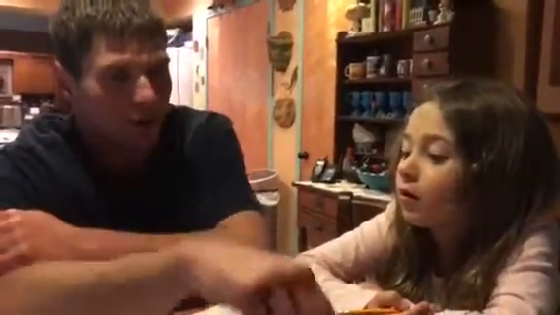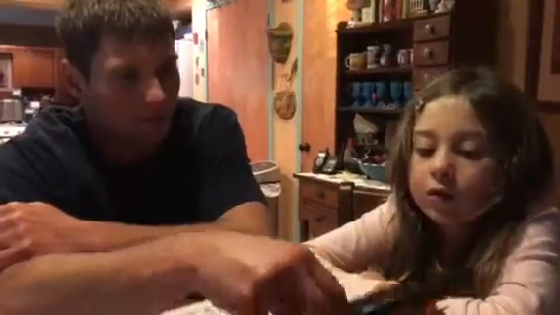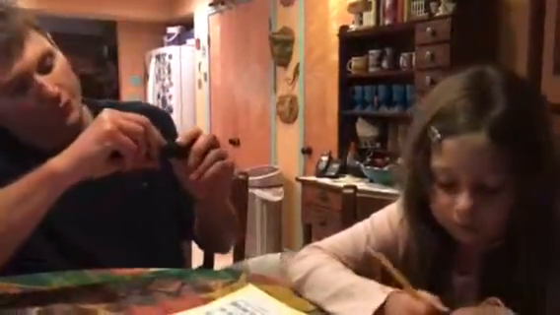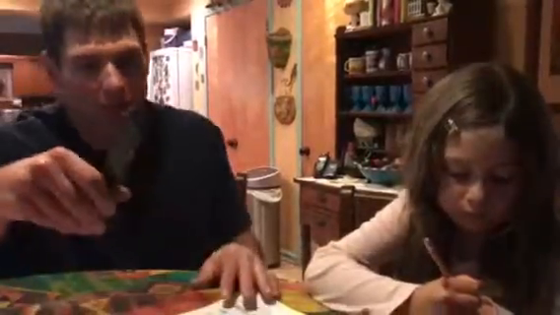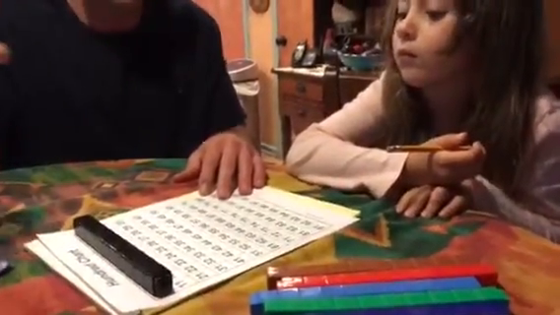Okay, what I'm going to show you. These are just 10 blocks. This is a group of 10 blocks. It's one group. You see how it fits on there like that? Mm-hmm.